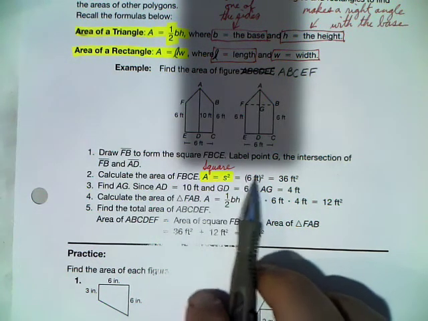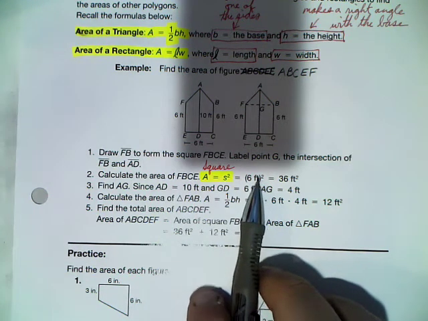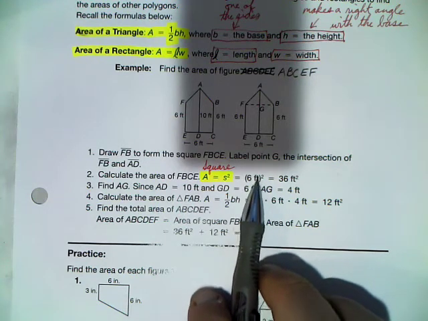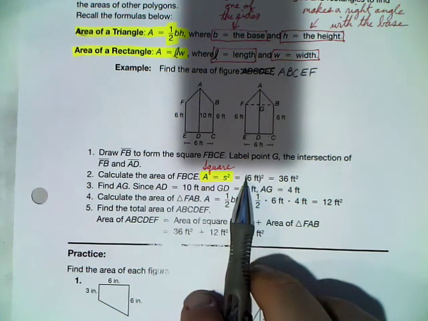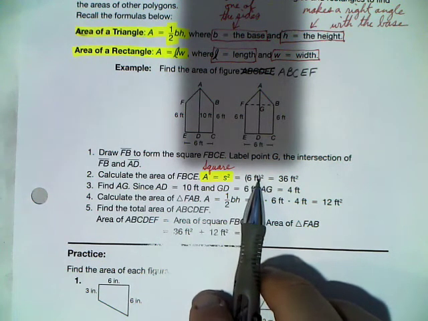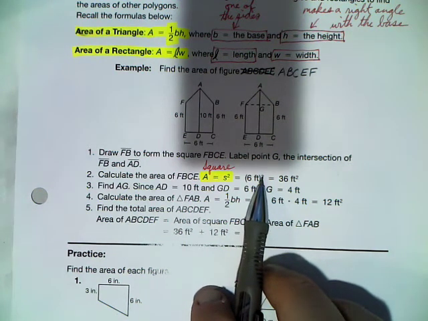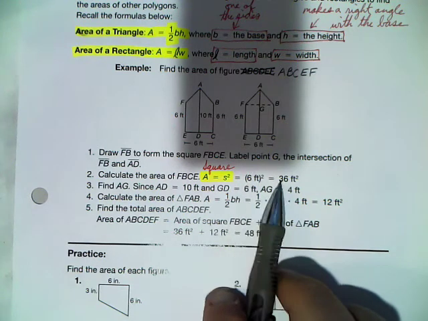So S, the side length, is 6 feet. Notice that they used parentheses here because parentheses are going to make sure that the square applies to the entire side. So the side is not just 6, the side is not just feet, the side is 6 feet. However, we need the parentheses to make sure the square goes the whole thing. So 6 feet times 6 feet becomes 36 square feet.